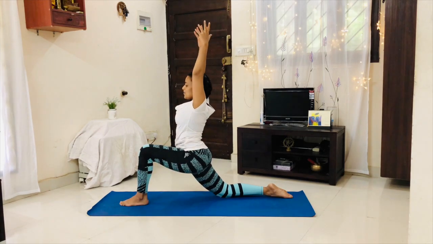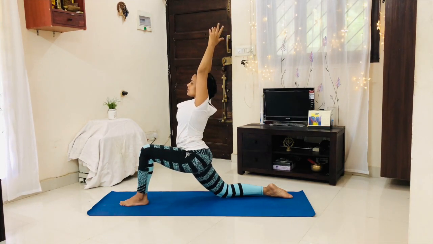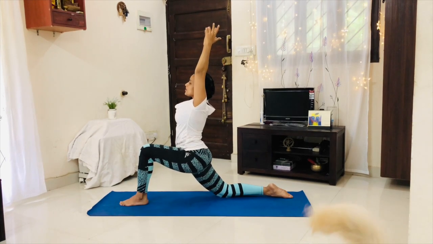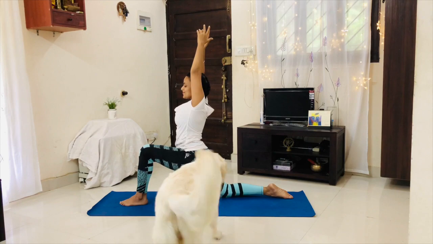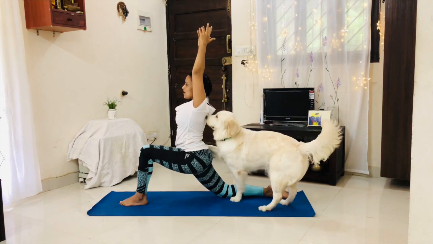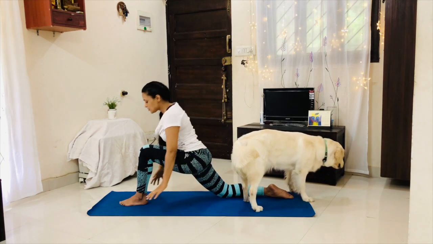Extend the arms up and stay here and breathe for 5, 4, 3, 2, and 1. And so bring the palms down.